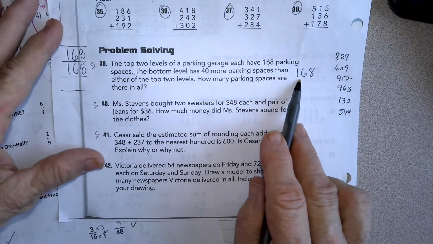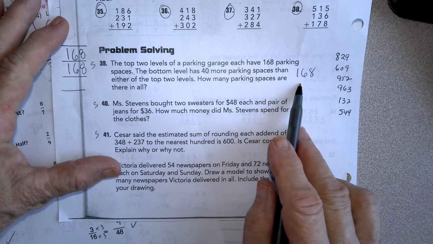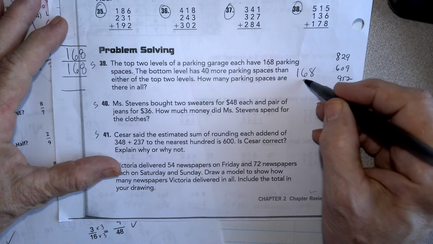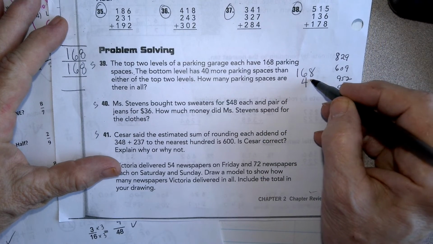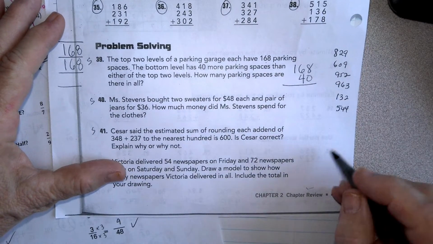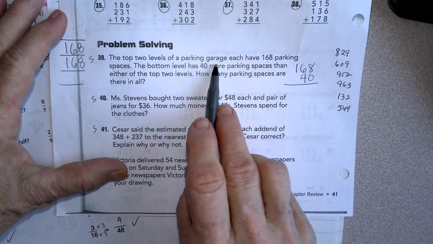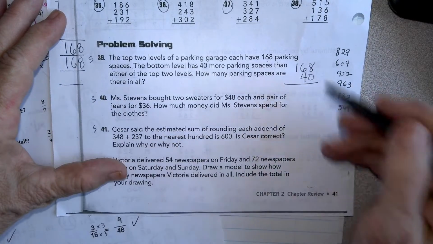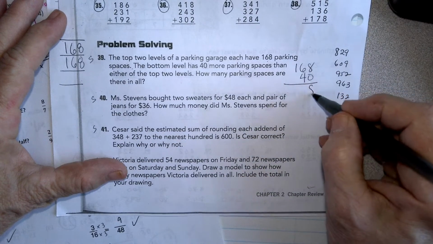So I'm going to add 40 to this. 160 plus 40 more equals 208. Very good. So it's got 40 more than either of those. So I take either of them, and this is going to be an 8.